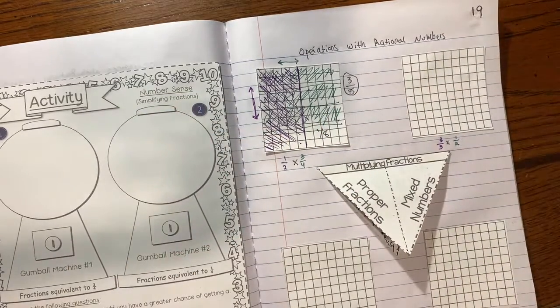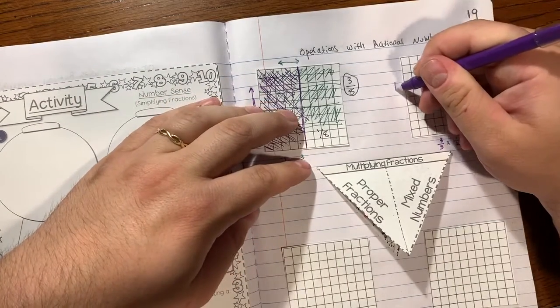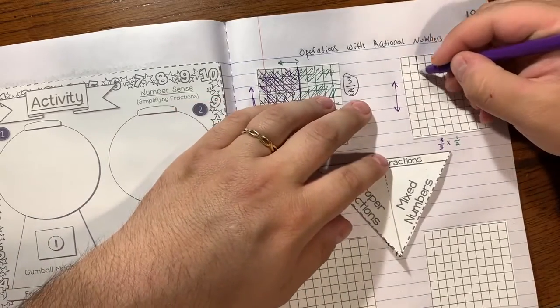We're going to do the same thing over here. We're going to do 3/5. So I'm going to divide this into fifths.